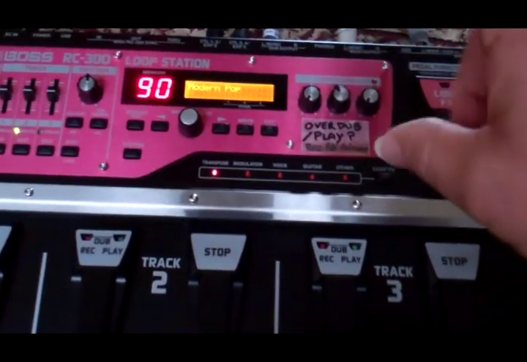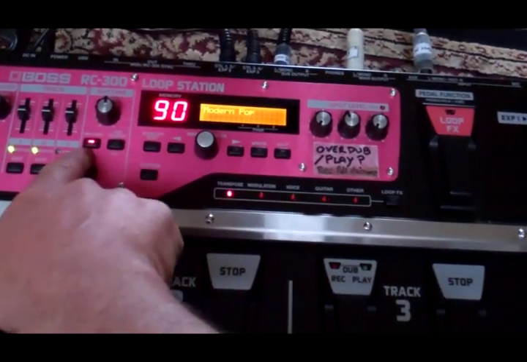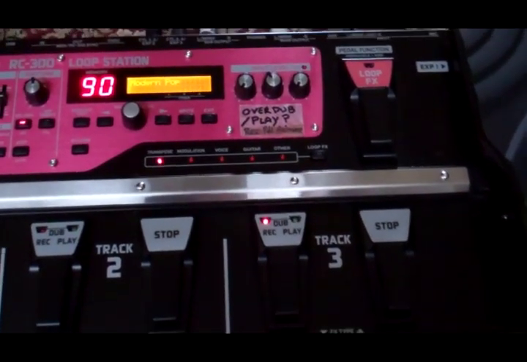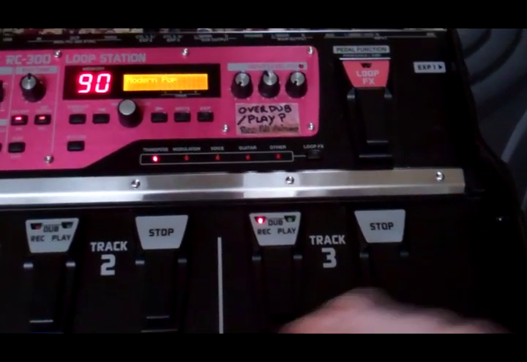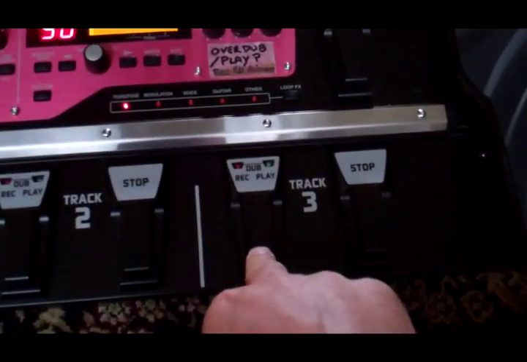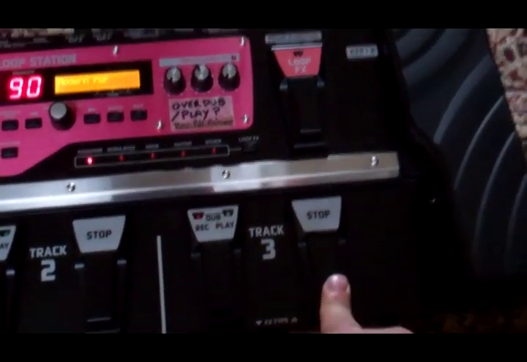So what I'm going to do is I've got the rhythm turned on and I'm going to record a blank track. So once it's recorded, now when I hit track 3, my rhythm starts. So let's do that one more time.